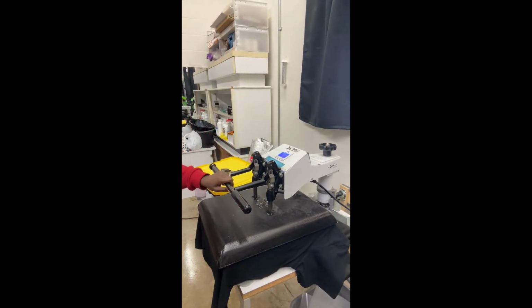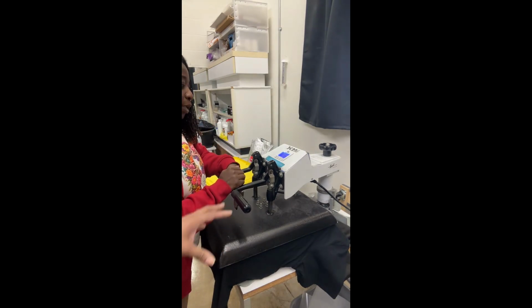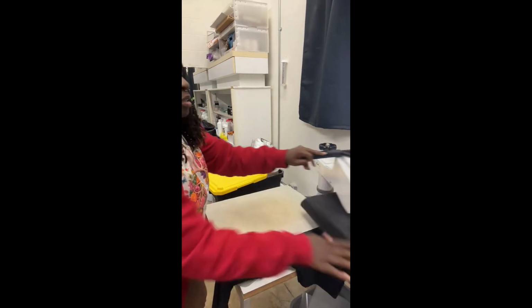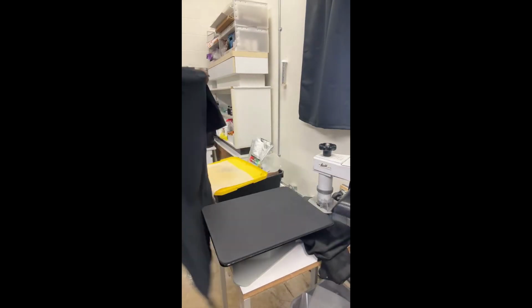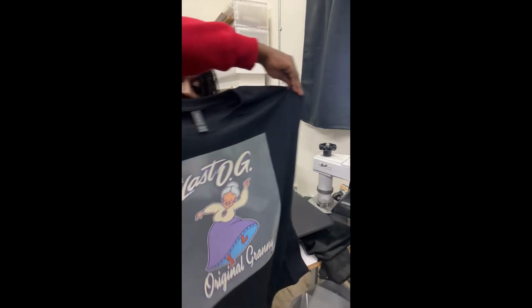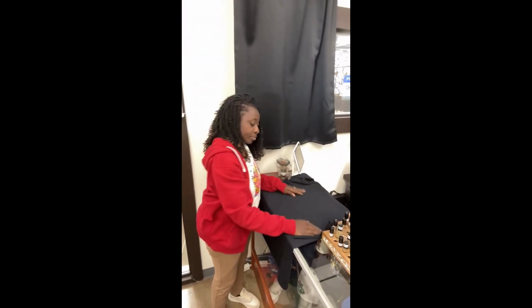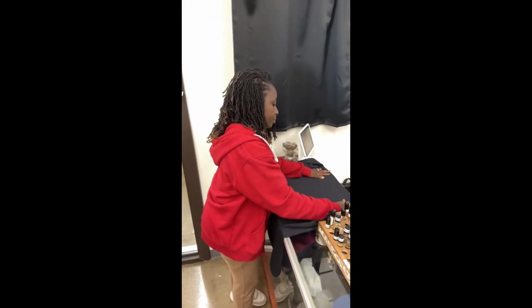So with what we call glitter specialty films, we need an ice cold peel, or cold peel. So we don't want to peel it while it's hot. What works best is like a tile, like a floor tile. You can set it on there and I'm going to go cool it out. We're using this glass top, and the glass is going to help cool it off faster.